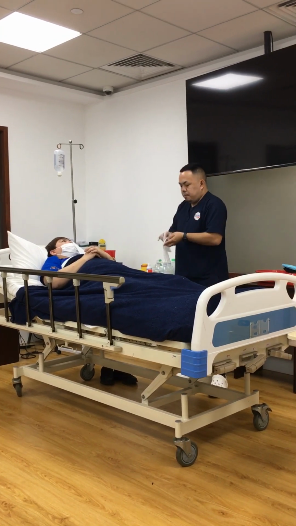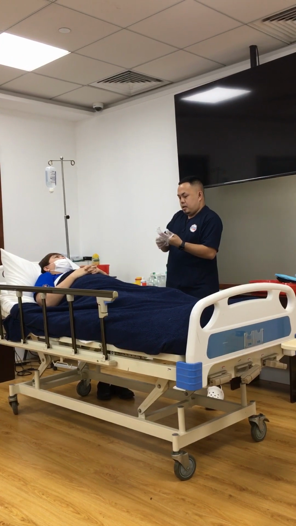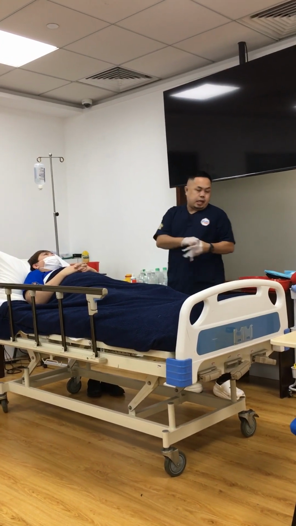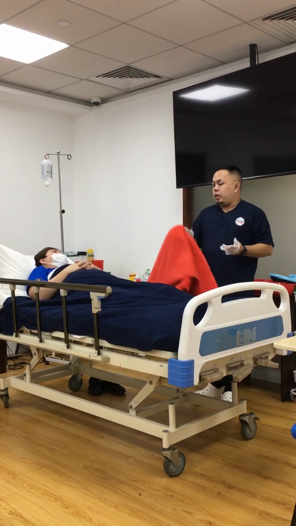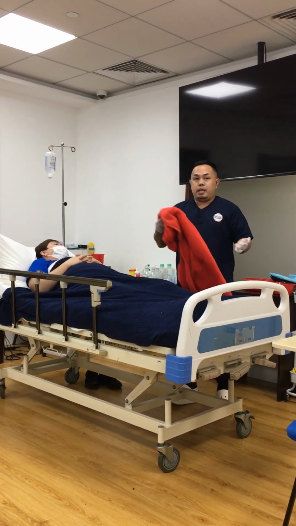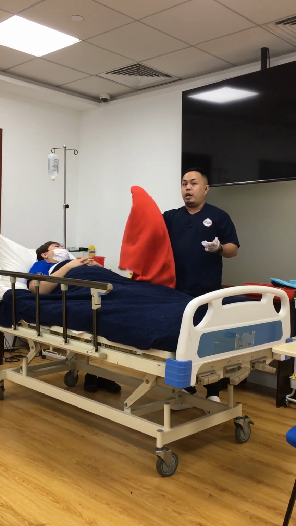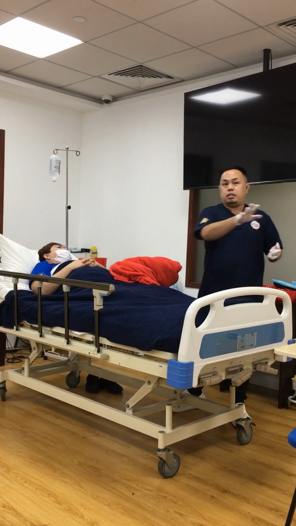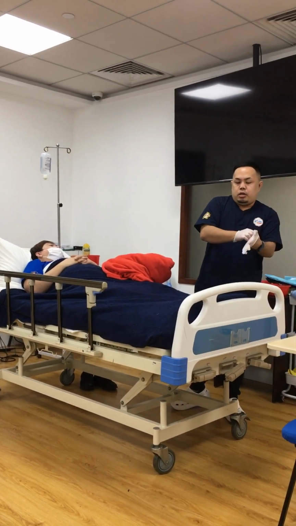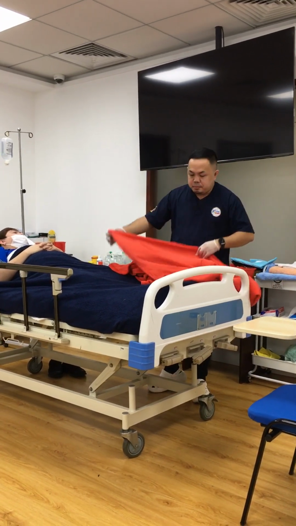Then this time you have to grab a bath blanket, an extra blanket. This bath blanket will be spread on top of the patient. This will cover the patient because once it gets wet in the entire procedure, it will go directly to the laundry. So spread this one first on top.